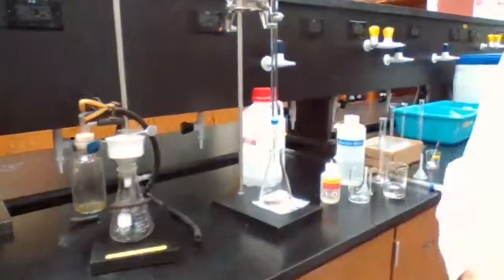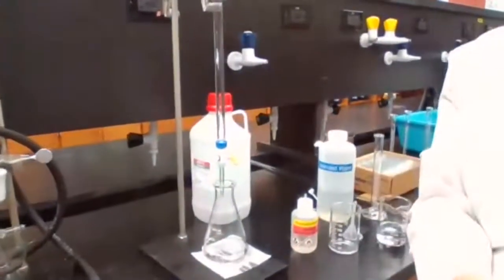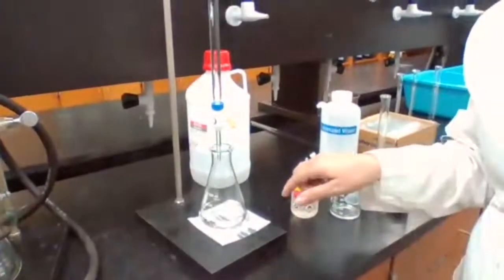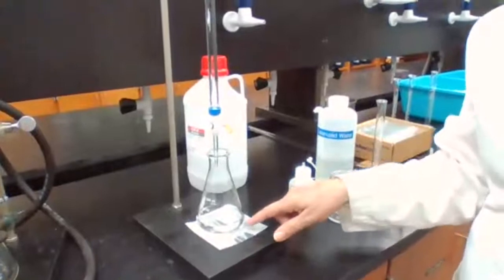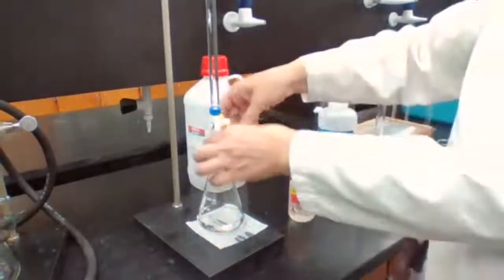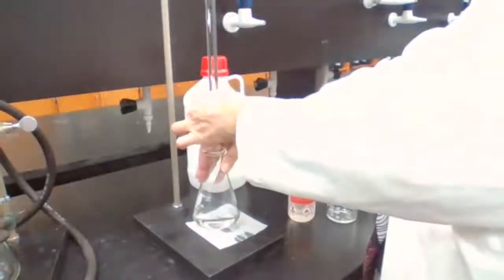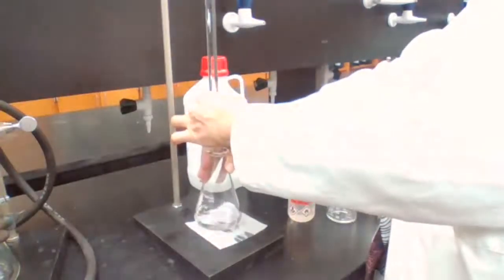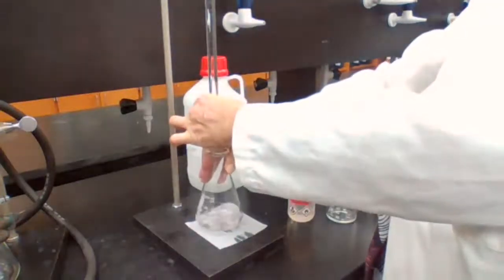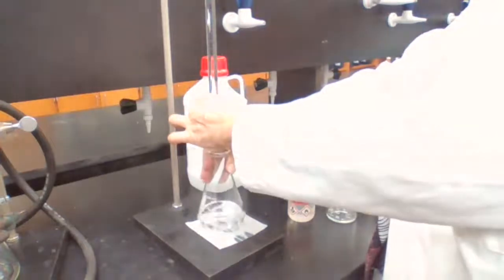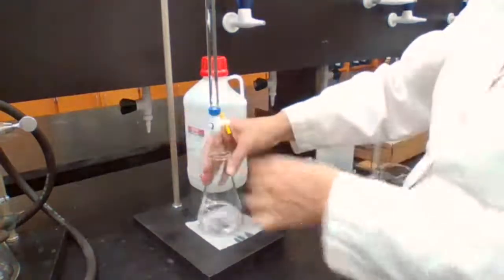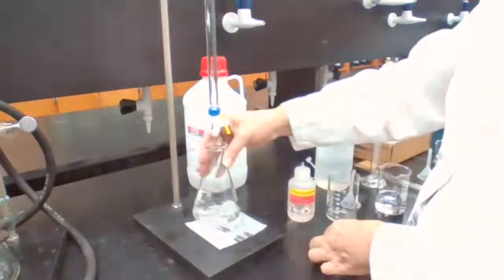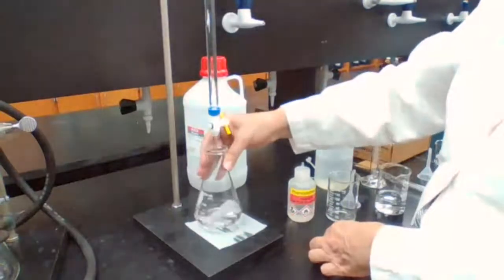If I bring the camera closer, you might see the pink color in the center, it appears and disappears. See the pink color? It's in the center. I'm going to add enough until the pink color stays for 20 seconds.